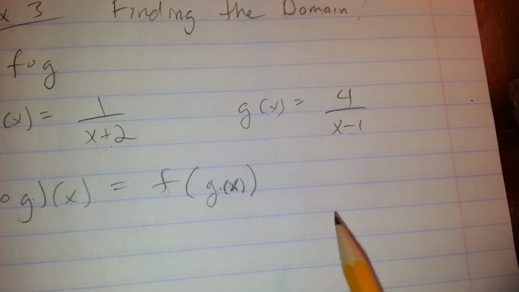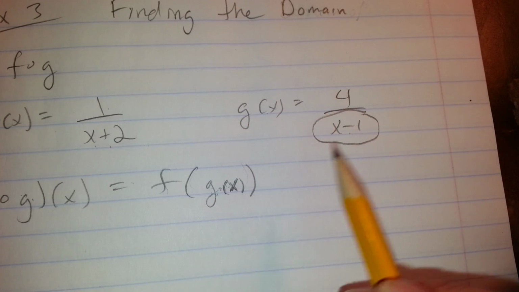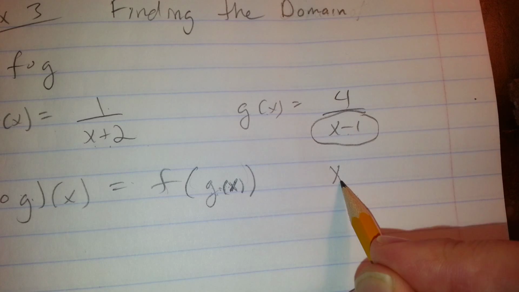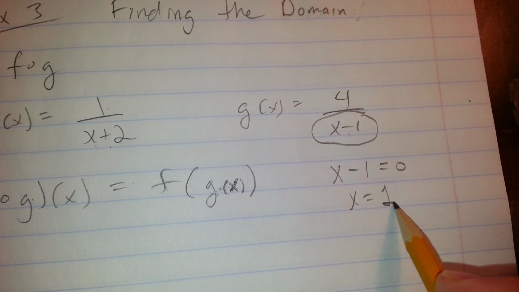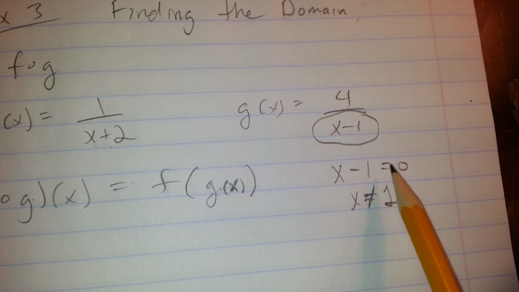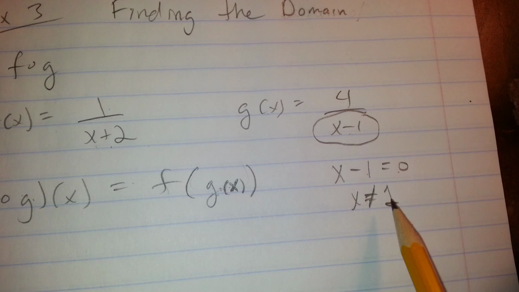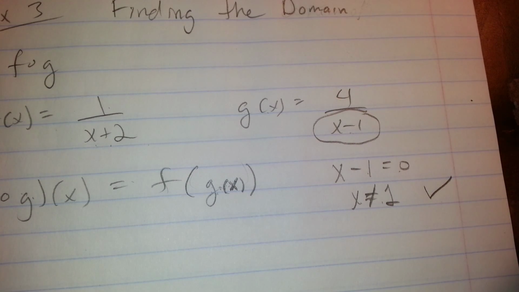Okay? So right away, I've got a denominator and this can't be 0. If x minus 1 equals 0, that means x equals 1. So basically, x cannot be 1, right? 1 minus 1 is 0, okay? So right away in my domain, I have x can't be 1.